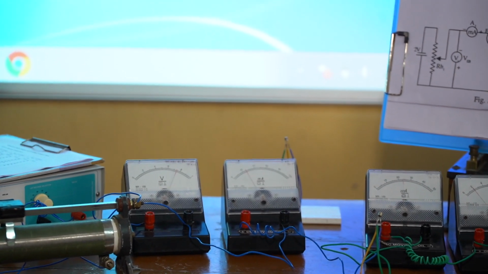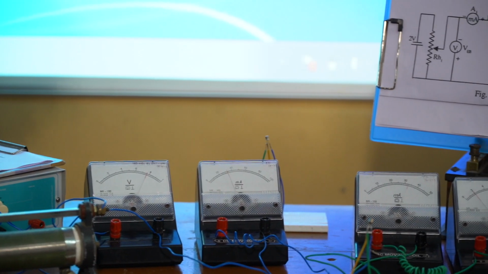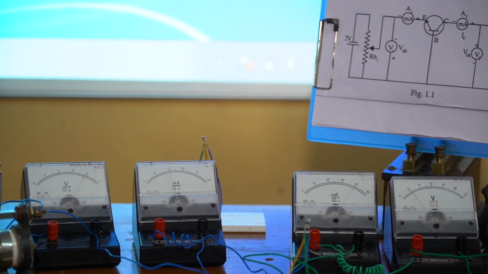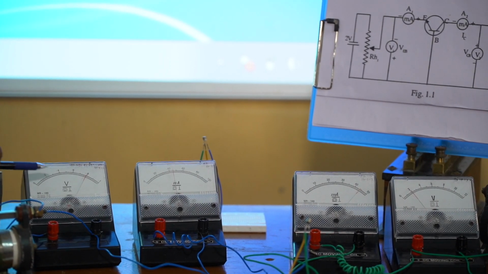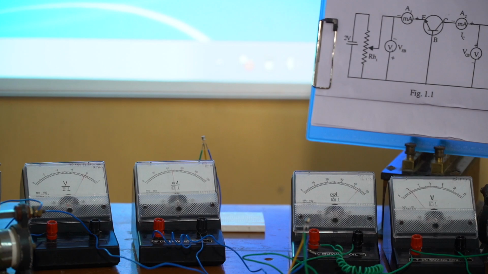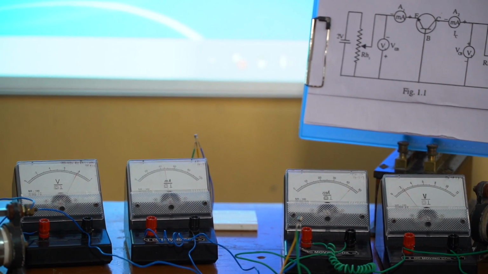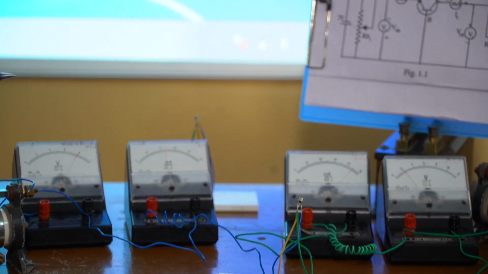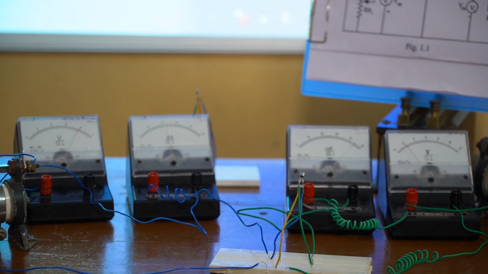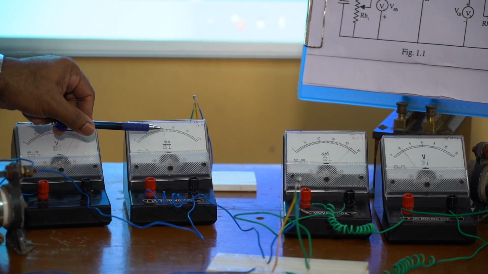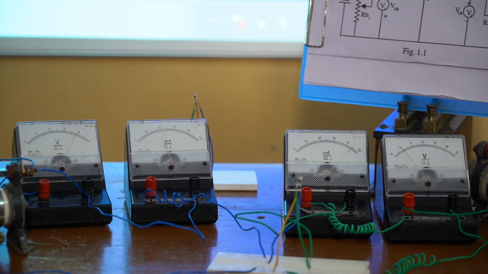Then say 0.8, now let us see what happens for 0.8. Now the VEB value is 0.8. Now for 0.8, if VCB is fixed at 2 volt, then we are getting an emitter current of nearly say 48 milliampere.